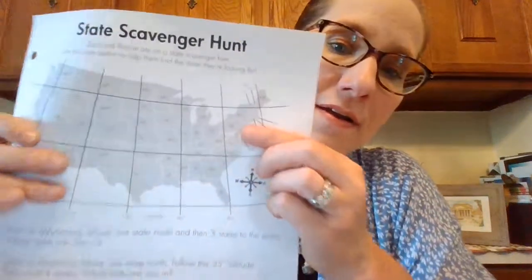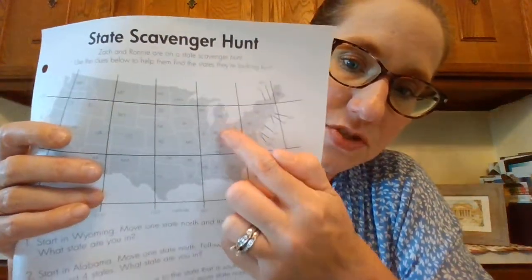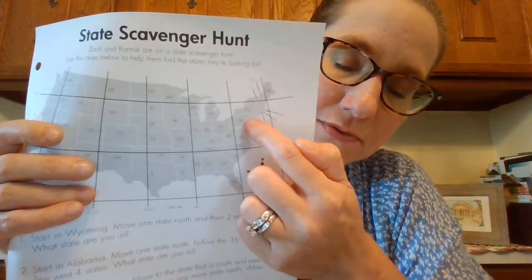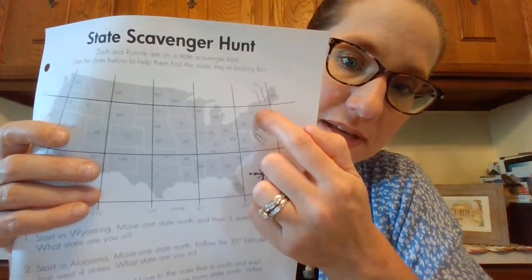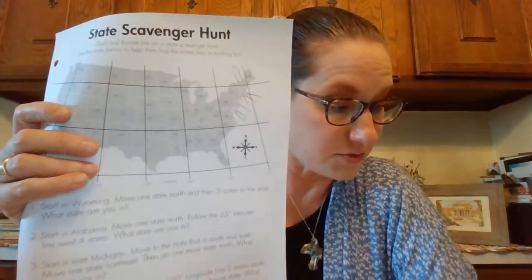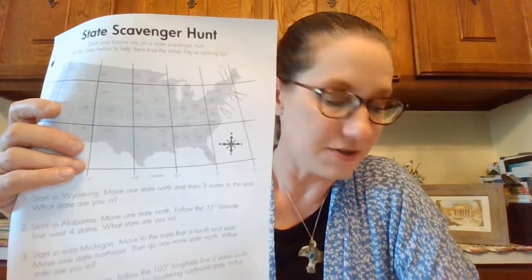Okay, so I'm starting in East Michigan, move to the state that is south and east, which is Ohio. Move 1 state northeast. That's going to be Pennsylvania. It's a little tricky because it doesn't really look that far north. It's more just east. I don't know why they worded it that way. And then you're going to go 1 more state north. You're going to end up in NY. You guys know what NY is, don't you? That's New York.